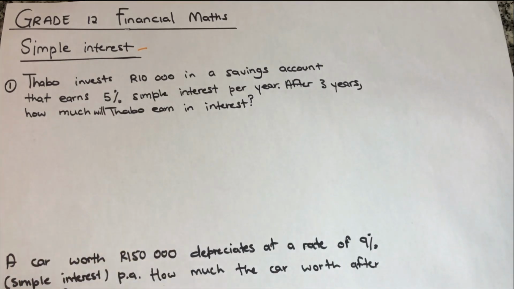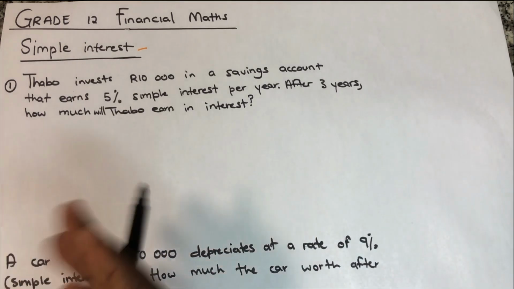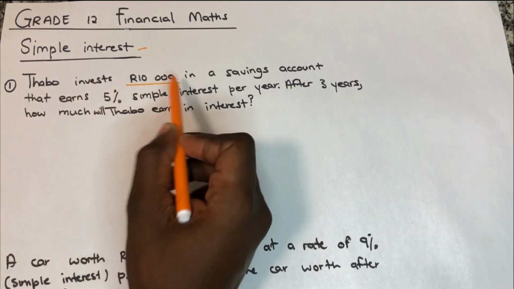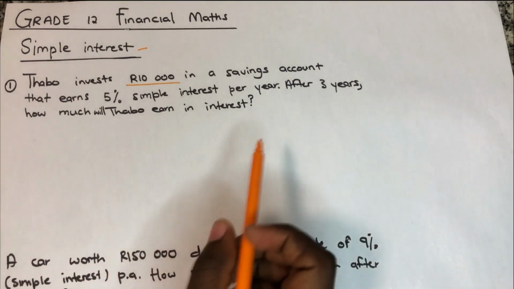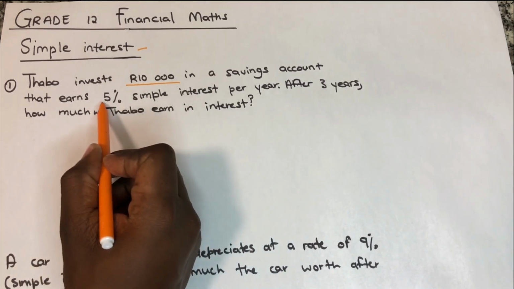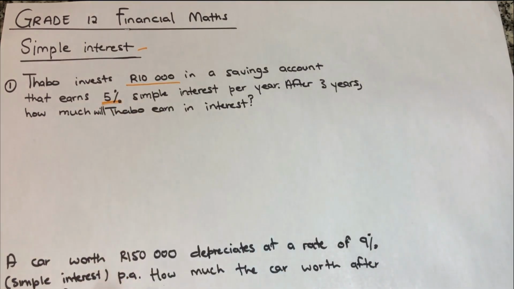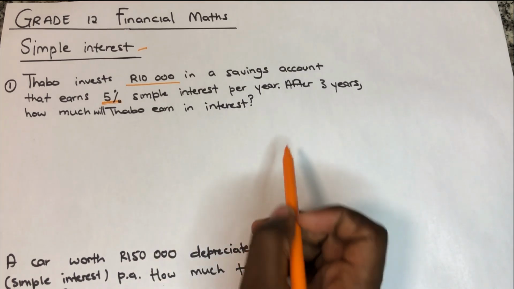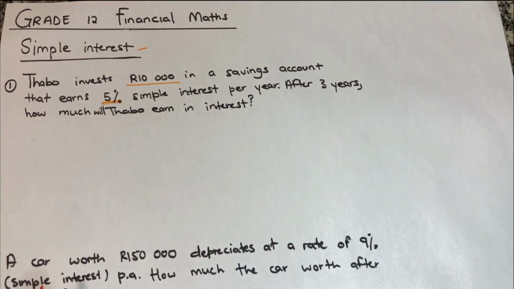So I have an example here. Thabo invests 10,000 rands in a savings account that earns 5% simple interest per annum. Let's underline the very important things. The amount being invested is 10,000 rands, and the interest rate is 5% per year. After 3 years, how much will Thabo earn in interest?